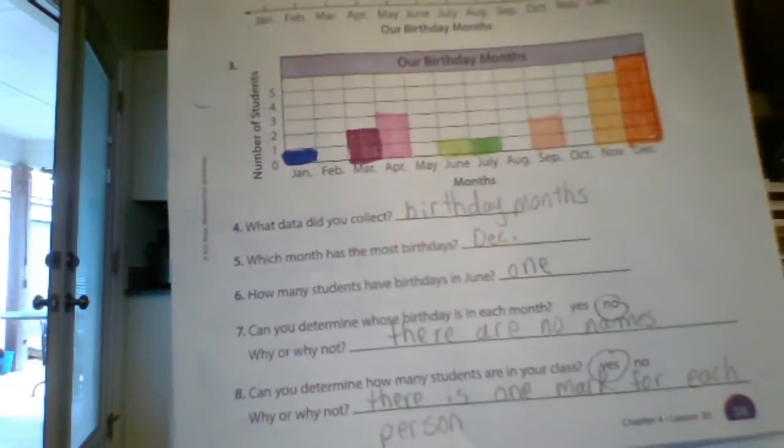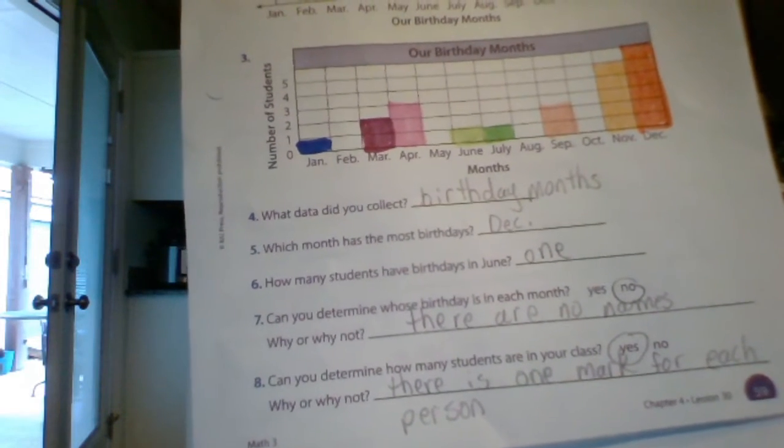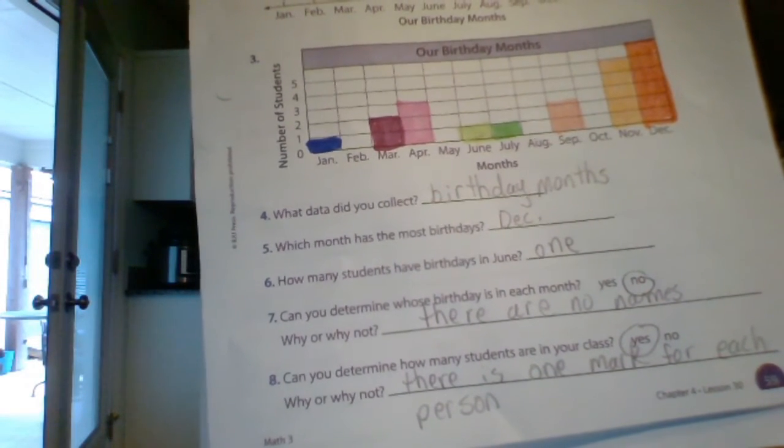Write that down. There is 1 mark for each person. Okay? If you don't have it, you can pause the video. Now let's see what's on the back. Probably going to be the same thing again.